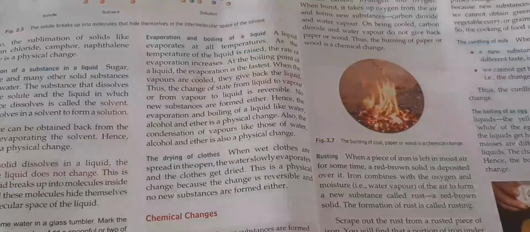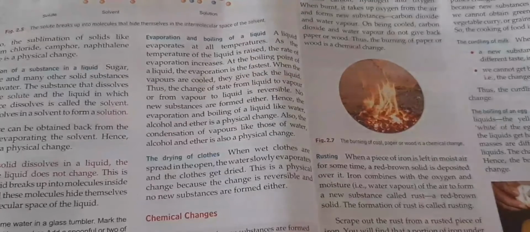One more thing we can talk about is the drying of cloth. When wet clothes are spread in the open, the water slowly evaporates and the cloth gets dried. So this is a physical change.